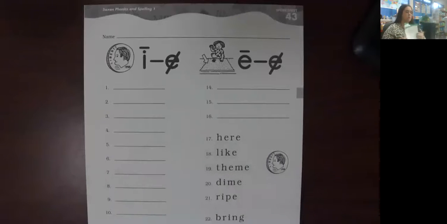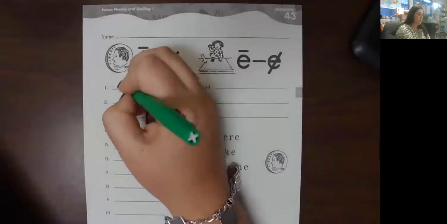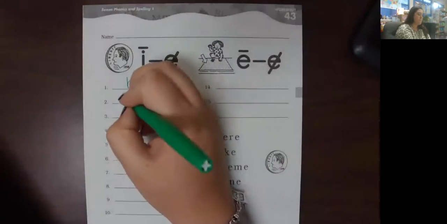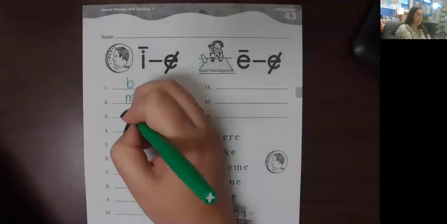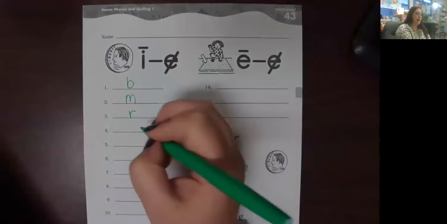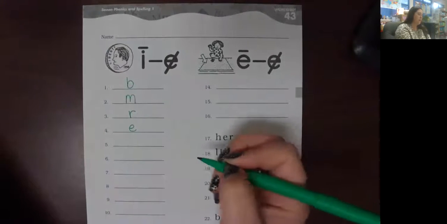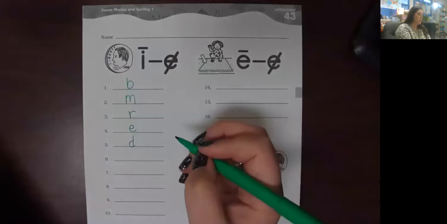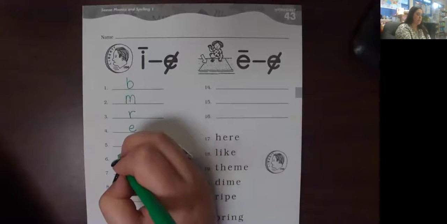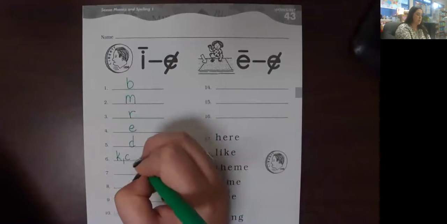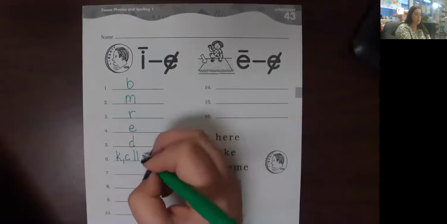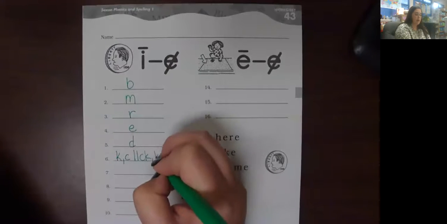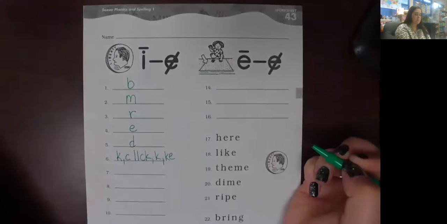On our letter sounds, on number 1, we're going to write the sound B. Number 2, M. Number 3, R. Number 4, E. Number 5, D. Number 6, K. So we have K, comma C, final CK, comma K, comma KE.